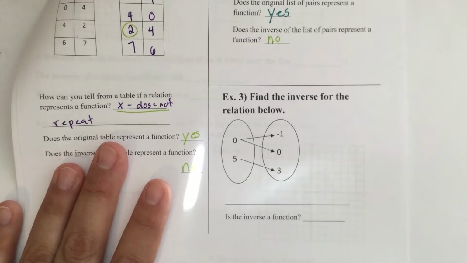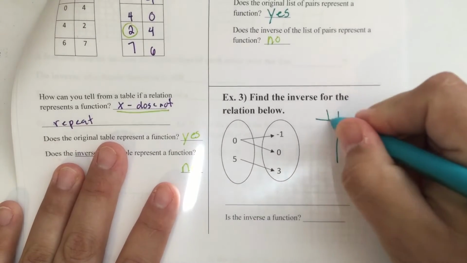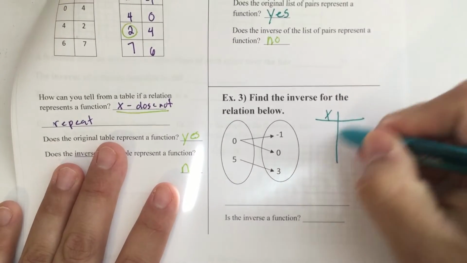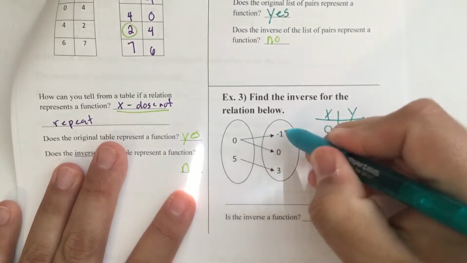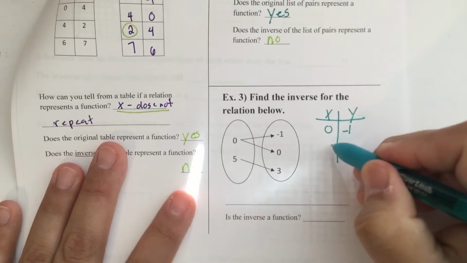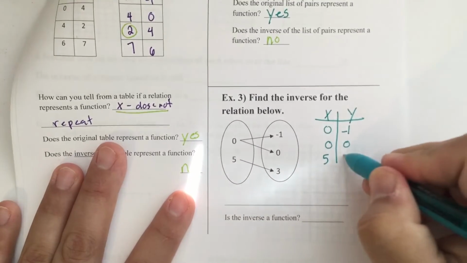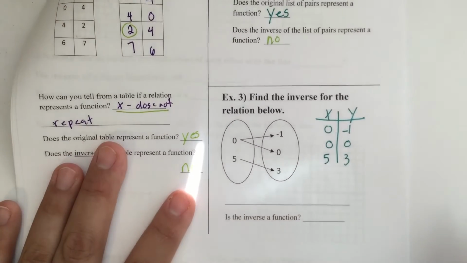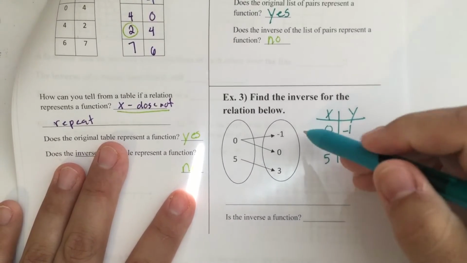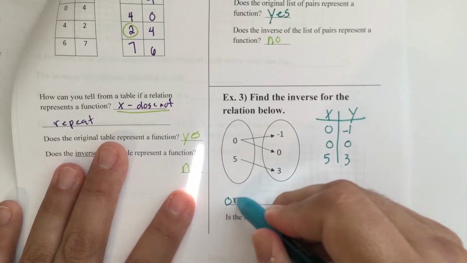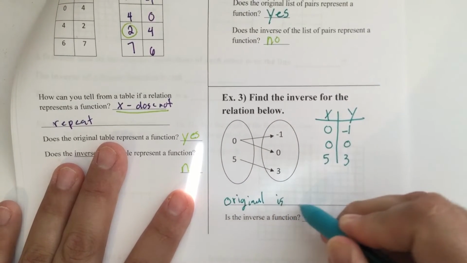So I'm going to go ahead and list the table. My inputs are x, my outputs are y. My input of 0 gives me a -1. I have an input of 0 that gives me 0. I have an input of 5 that gives me 3. So this is my original function. The original, you'll notice, is not a function. So our original is not a function.